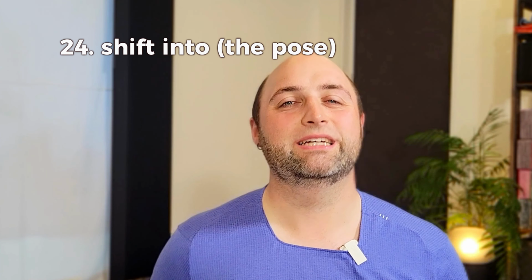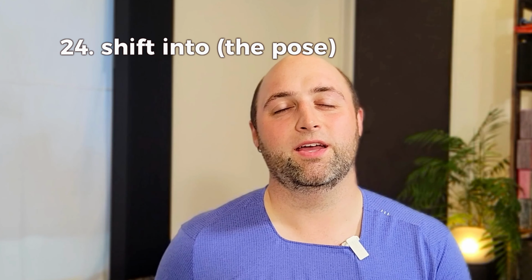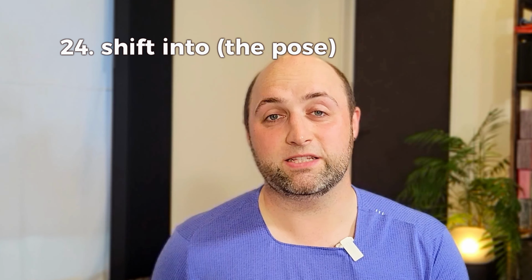Shift into, shift into. So shift into child's pose. So shift means to move. So you're shifting into. So you're going from pose 1 to pose 2, shift into child's pose.